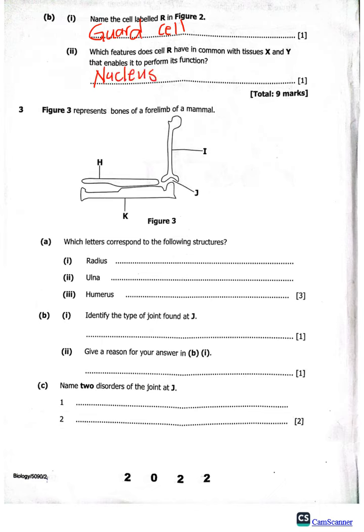So they have the nucleus. Oh yes, the nucleus. So that is the answer for this part. Now let's move on to question 3.